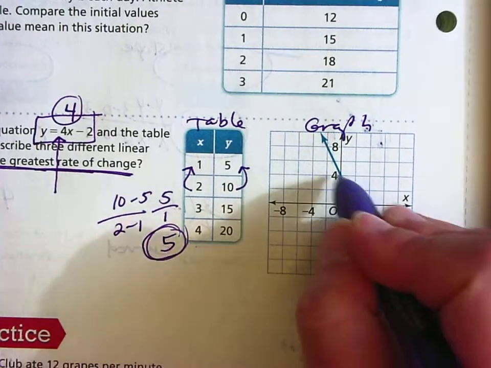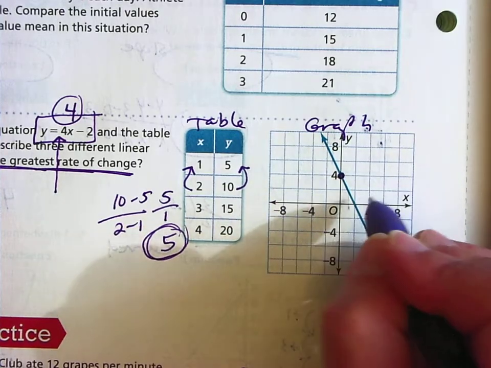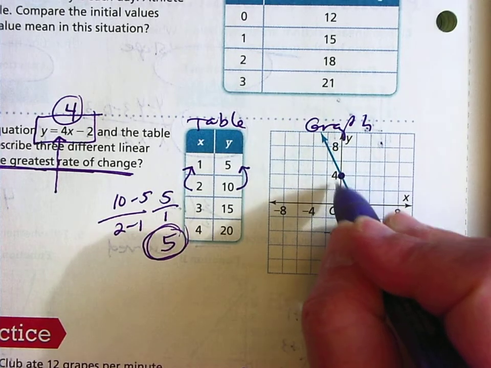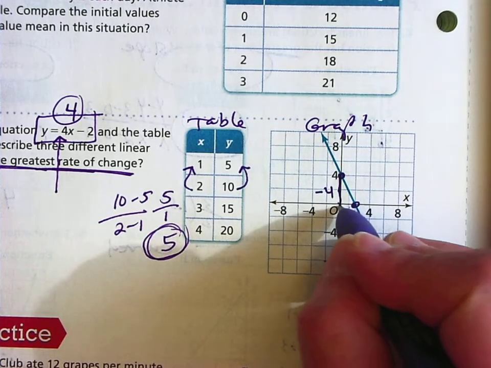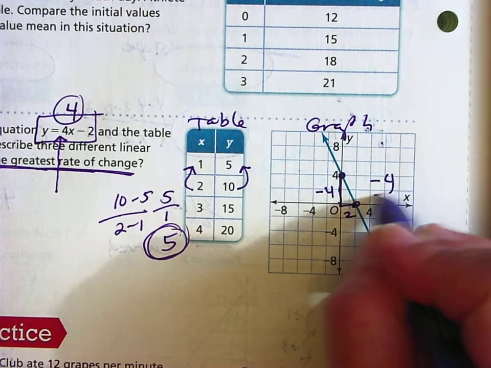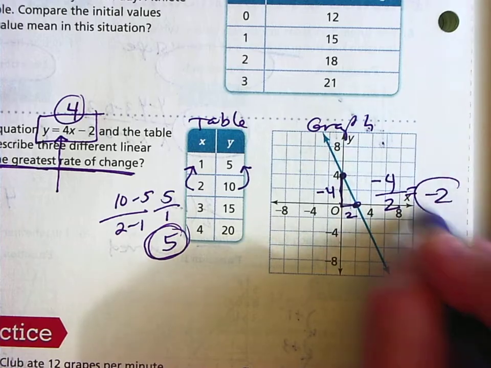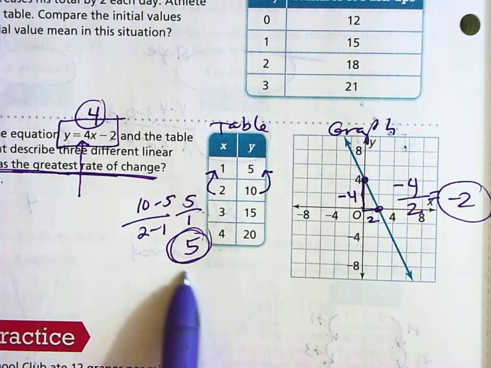And then this slope is a negative slope. So look, folks, every line's counting by 2. So I'm going down 2, 4, down 4 over 2. Down 4 over 2 is negative 2. So which one has the greater rate of change?